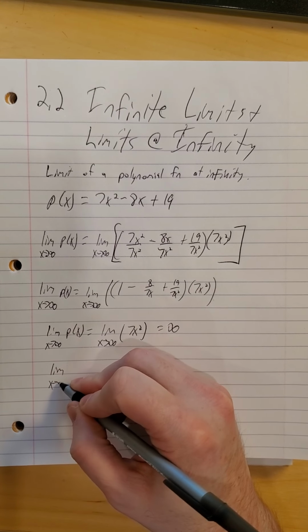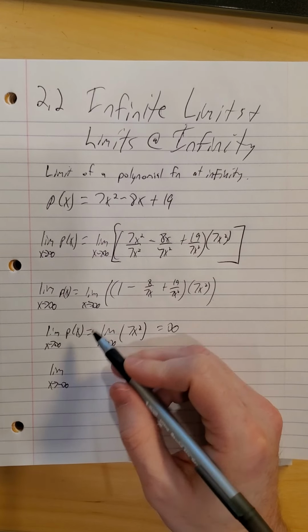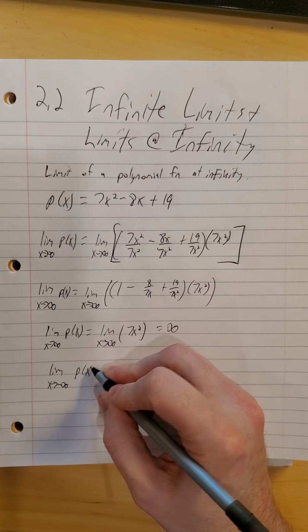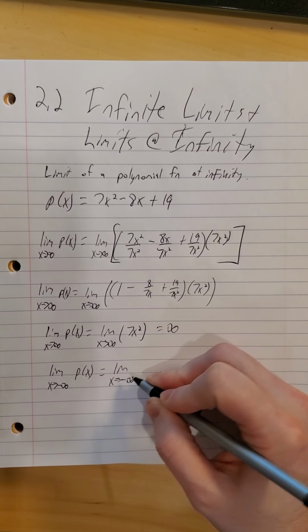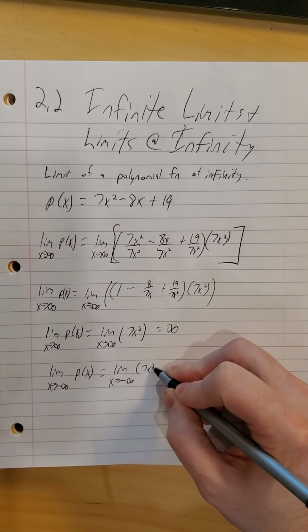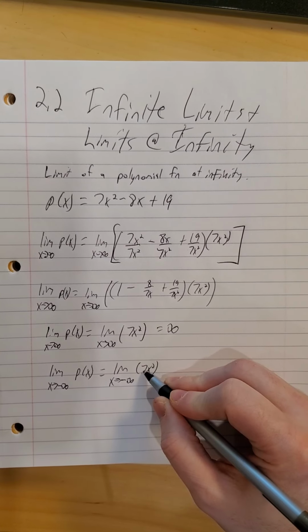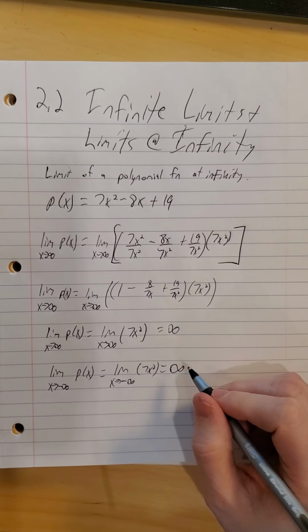Similarly, the limit as x goes to negative infinity, again, that would just follow what happens with the leading term. So the limit as x goes to negative infinity of 7x squared. Negative squared is positive. Positive by positive is a positive. This will also approach positive infinity.